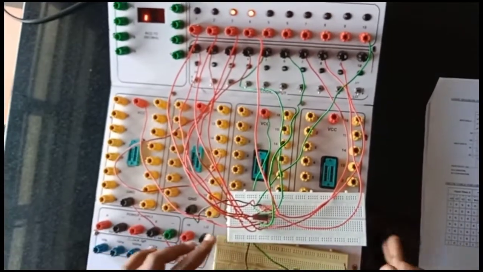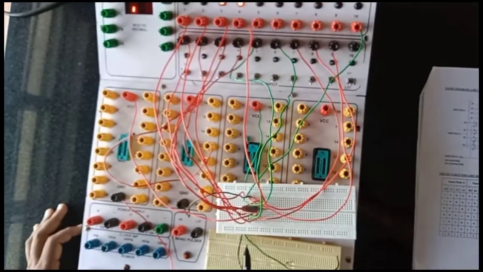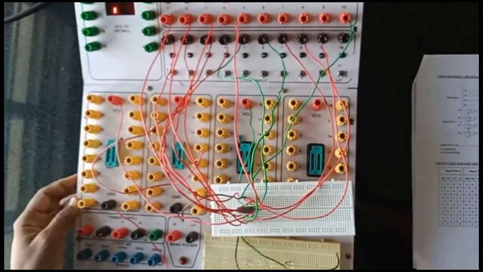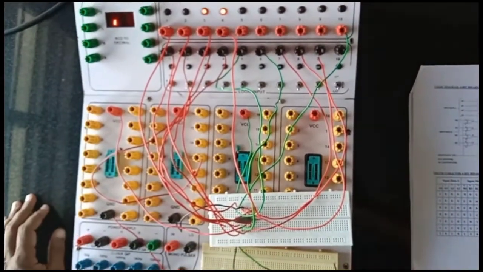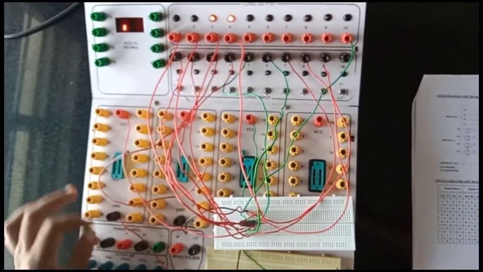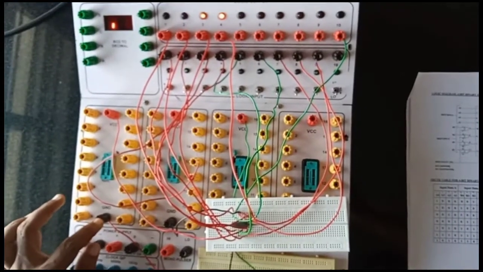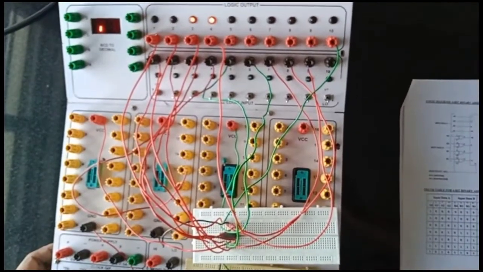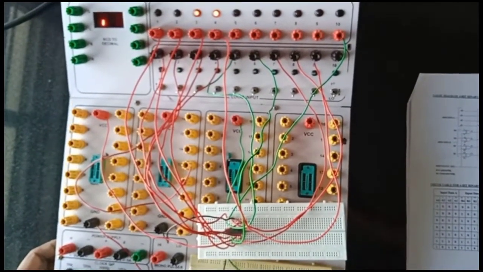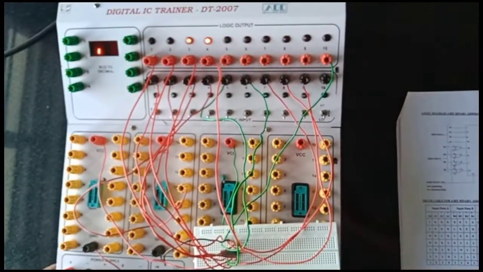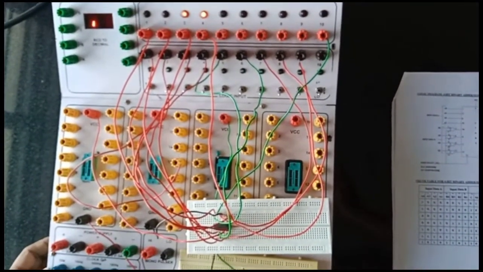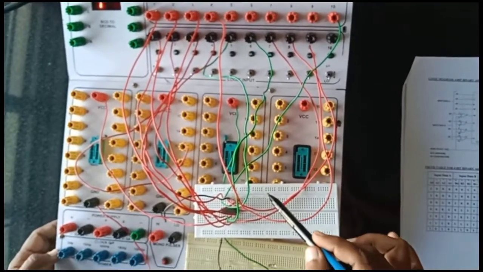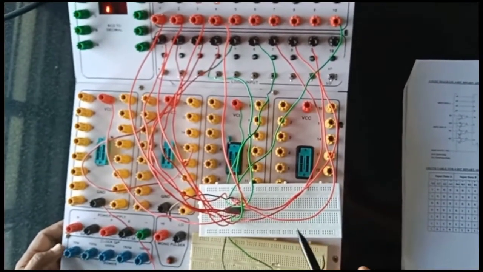In this, I am going to use IC 7483. It is a 16 pin IC. I have already mentioned the pin diagram and connection diagrams as per the logic diagram, so we give all the connections. VCC is given to pin number 5 and ground is given to pin number 12. 1, 3, 8, 10 is the input A, 16, 4, 7, 11 is the input B. The carry output is pin number 14. 15, 2, 6, 9 is the sum output.